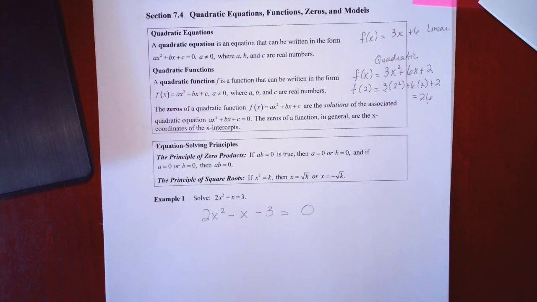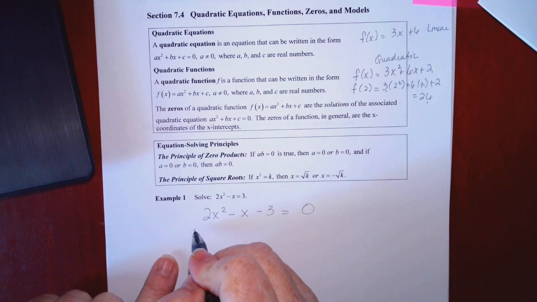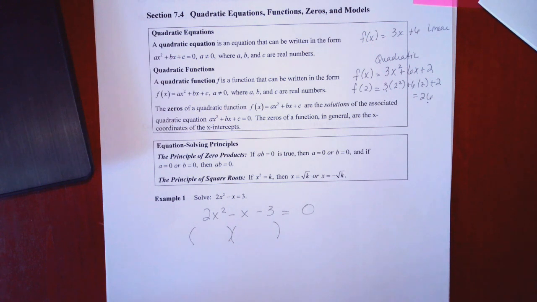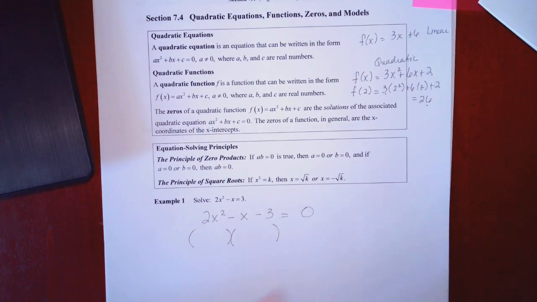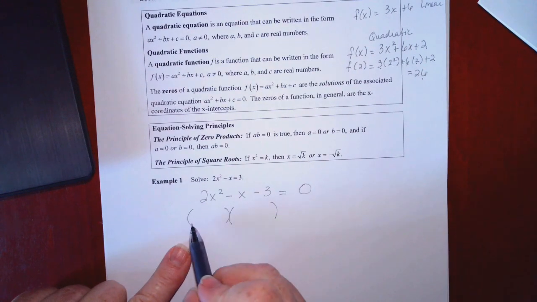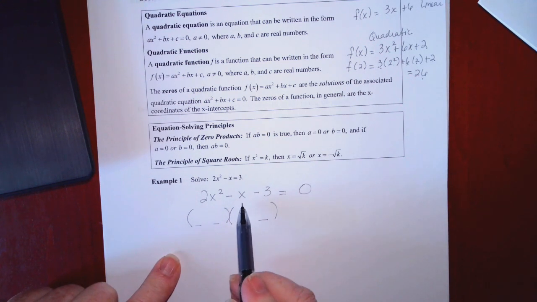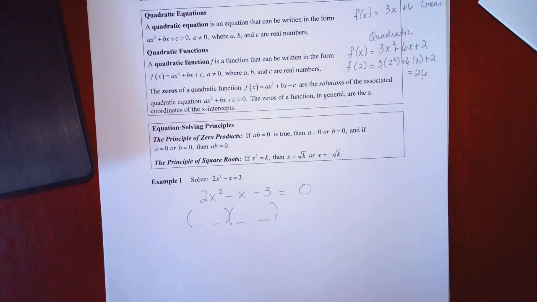When you're solving by factoring, what we're actually using is the principle of zero products. What that means is if I can rewrite this left-hand side as the product of 2 factors, something times something else is equal to 0, the principle of zero products means that one or the other of those 2 things has to be 0. You can't multiply 2 non-zero numbers together and get 0. So what we're going to try to do is come up with 2 binomials such that when I multiply them together, I get 2x squared minus x minus 3.